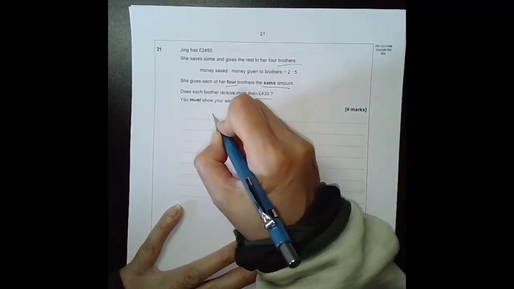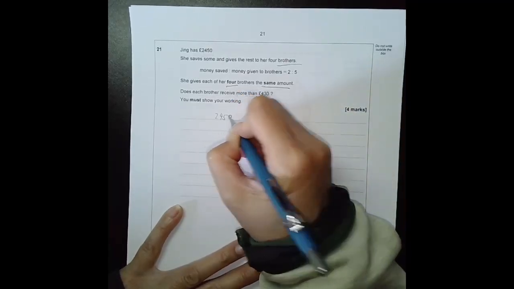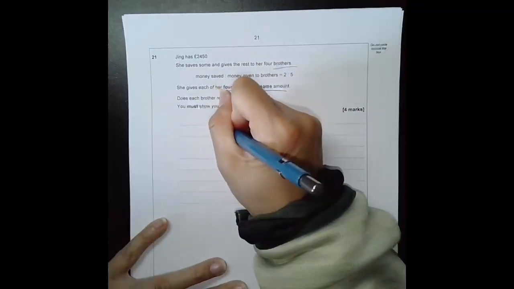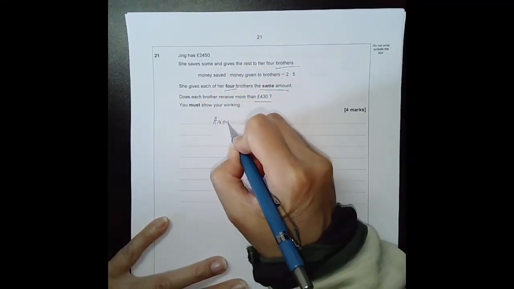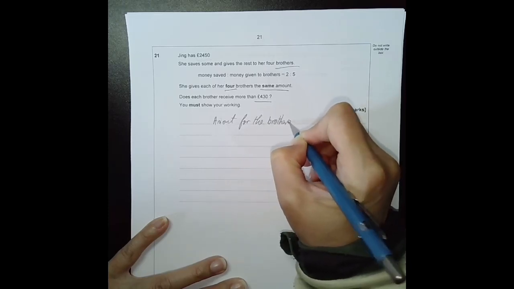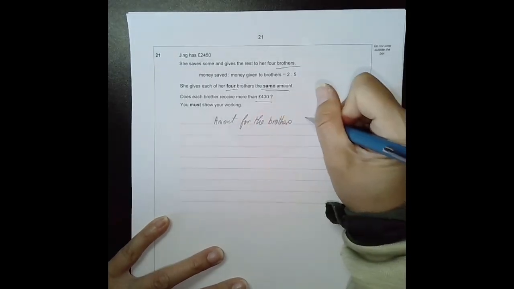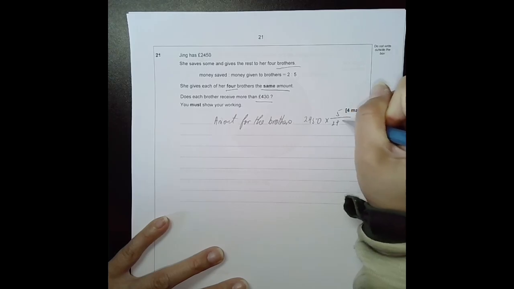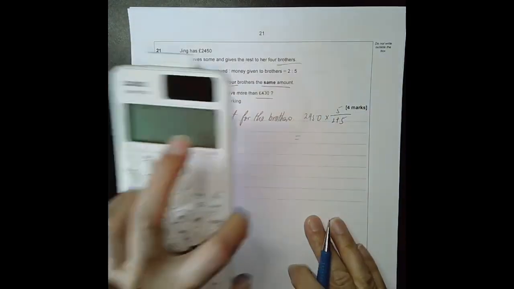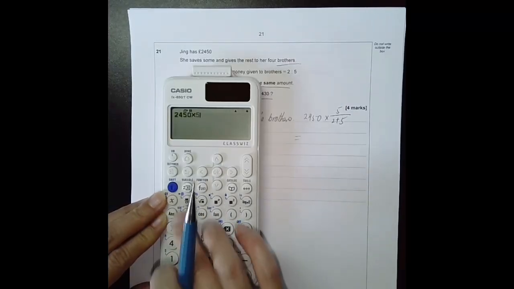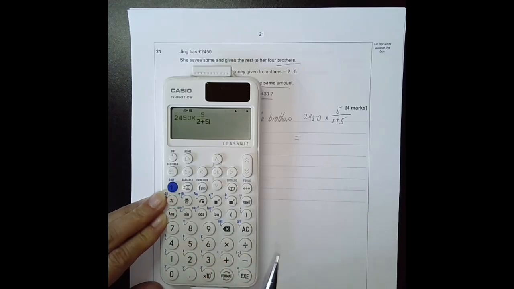So with that, we have the amount of 2,450. We want to find out the amount for the brothers. How do I write it nicely? So amount for the brothers rows. So we will have the 2,450 times, I got 5 out of all together. My lovely calculator here, times 5 out of 2 plus 5.